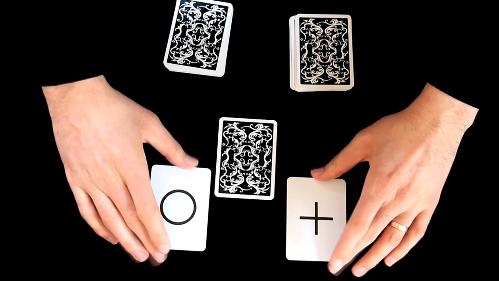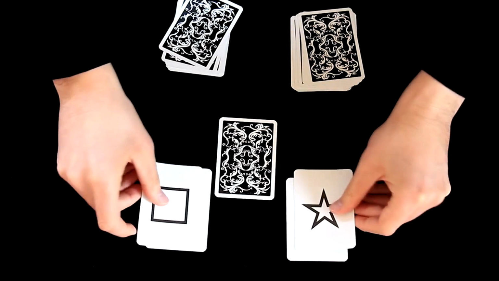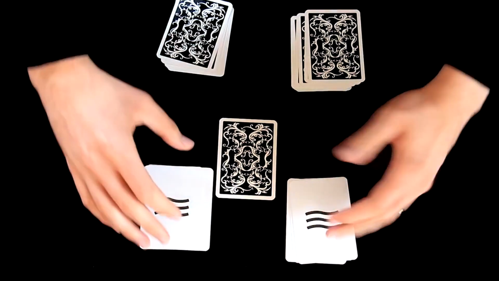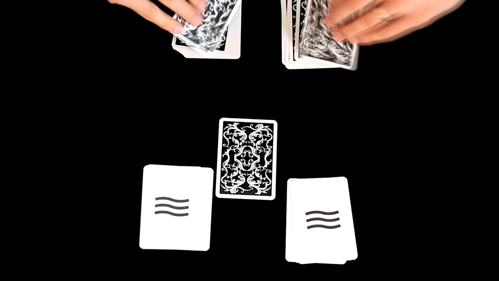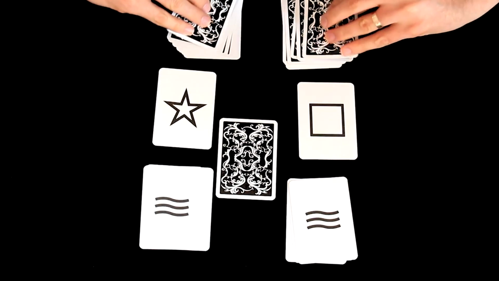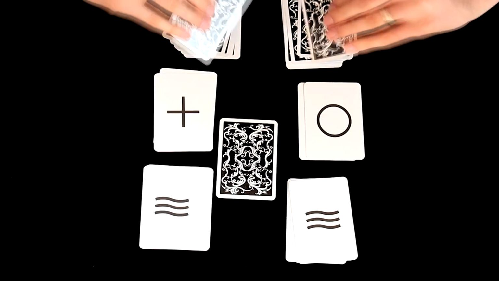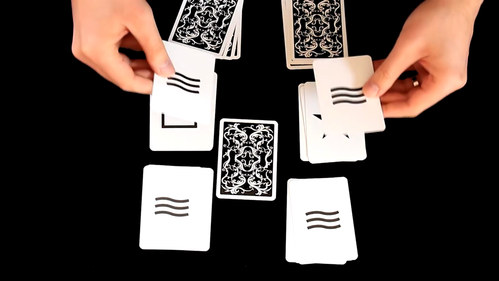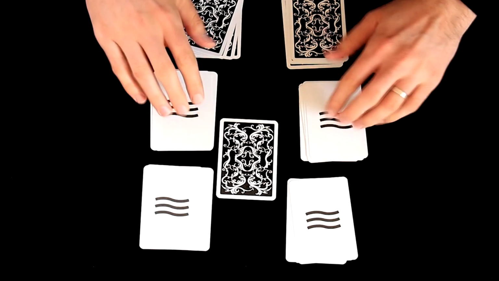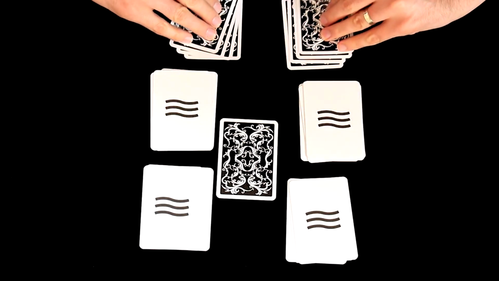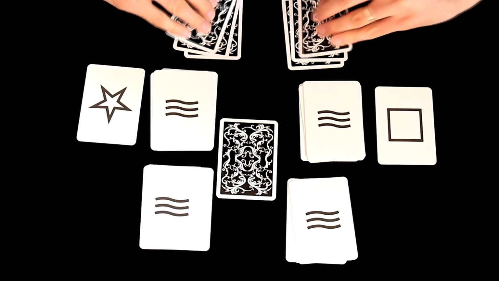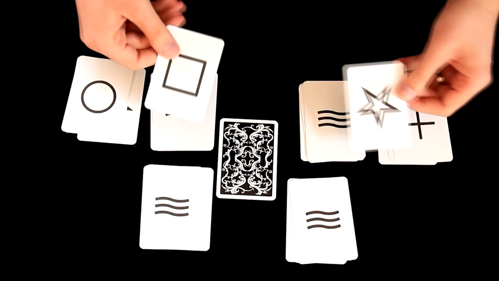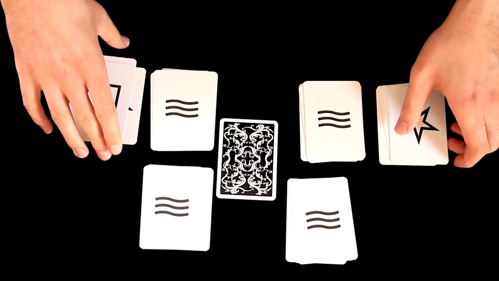So we have here no match, no match, we have here a match. We have two wavy lines. Let's continue. No match, no match, no match, still no match. Here is another match, another pair of wavy lines. Let's continue. No match, no match, no match, and finally no match.